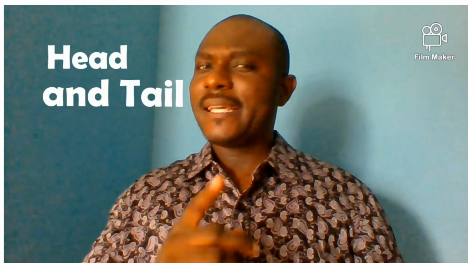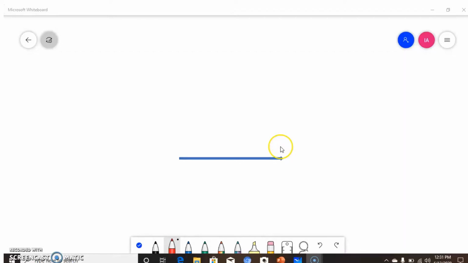Before telling you the concept of the triangle law, let me explain the concept of the head and the tail. It's interesting. When we have a vector like this, this part of the vector is called the head, while this part of the vector is called the tail.